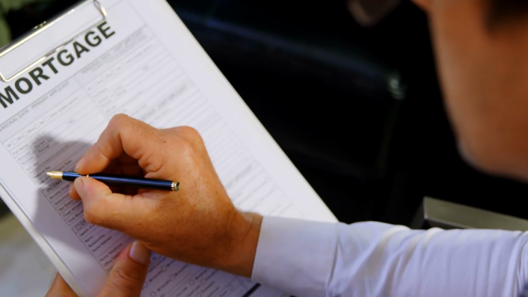Whoever time stamps and dates the recording gets priority. So if I record a mortgage 1 minute before yours, it is in a first position. A lot of people think it's based on the amount. It's not. It's whoever records first. Most people want to be in a first position. That's how you're 100% protected.